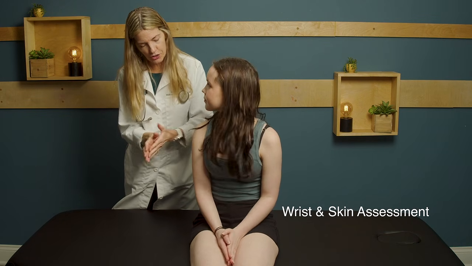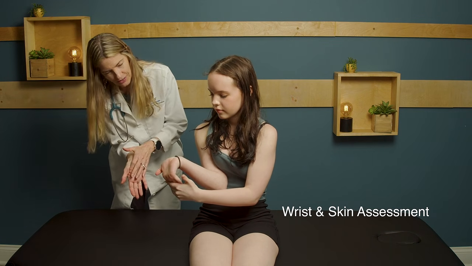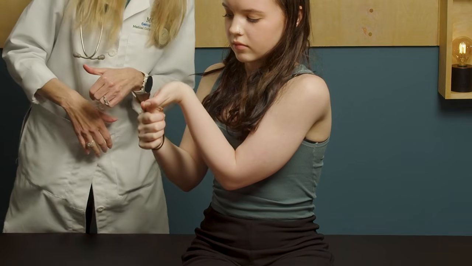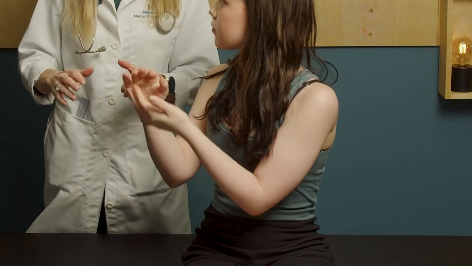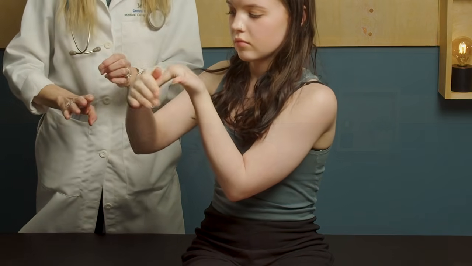So Callie, can you also show me what your range of motion is like of your wrist? Yeah, okay, so that's definitely not normal. Okay, and then what about the other one? Okay, yep. And then what about all of the fingers? Yep, okay, without the wrist. Okay, thank you. Okay, so that's extreme extension.